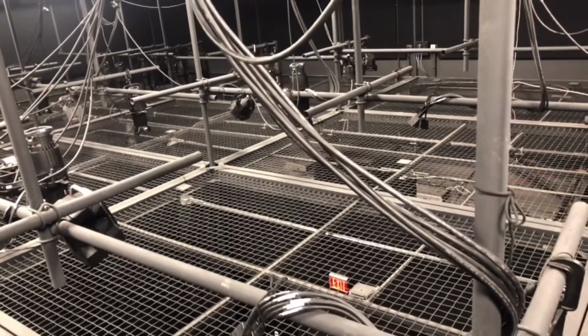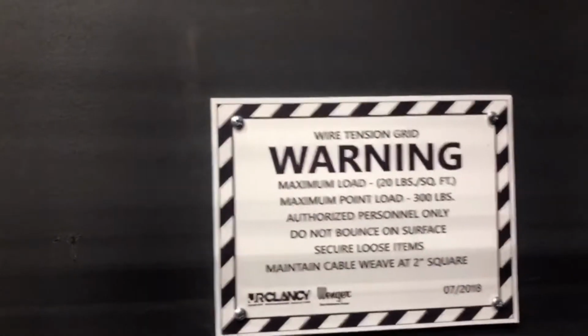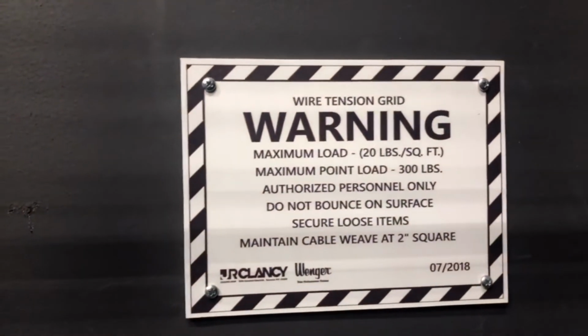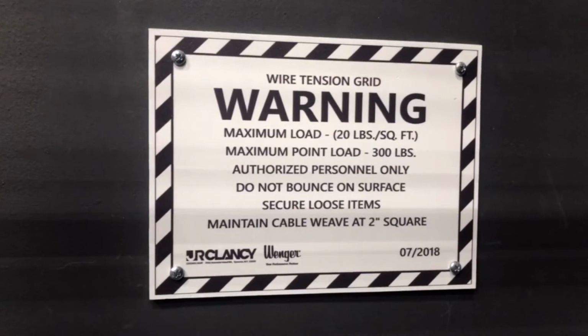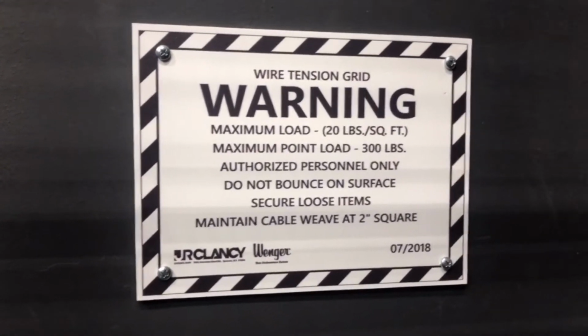Okay, cool. While we were up there, Saida asked me a question about what it was rated for up there. So we have this little plaque right here that says, warning, it's a tension wire grid. It says its maximum load is 20 pounds per square foot. It says its maximum point load is 300 pounds. Don't jump around and be crazy.